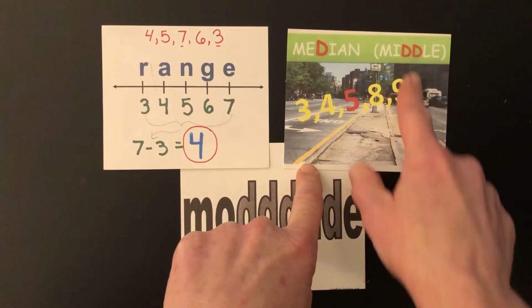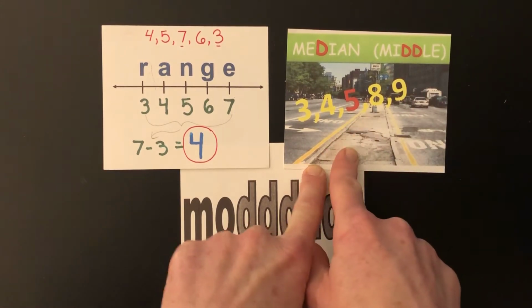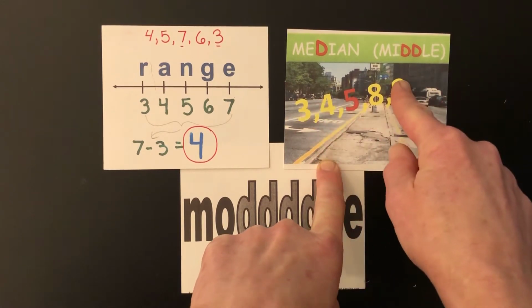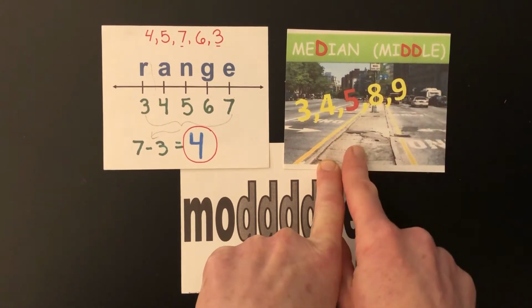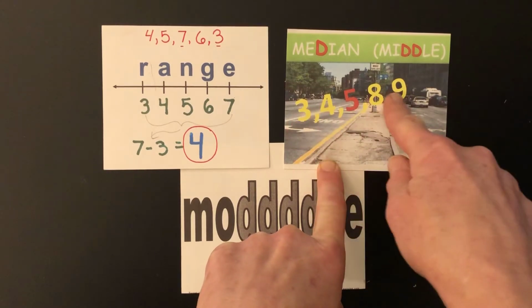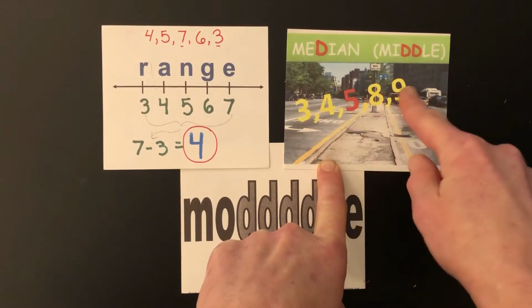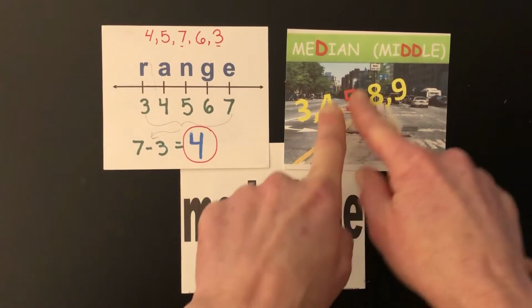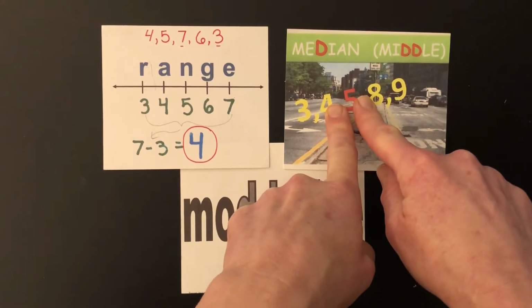Median, see, this is the median in a road. It's the middle part. It's very important. Some people forget this, and they will repeatedly forget this. It's very, very important. You put the numbers in order from smallest to biggest. Once they're in order from smallest to biggest, the median is the one in the middle. And if you have 2 that are in the middle, you find the average of those 2.